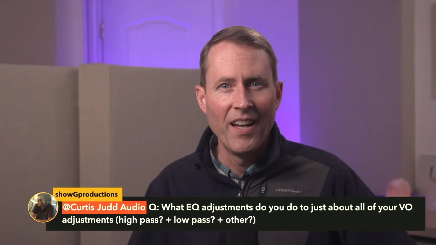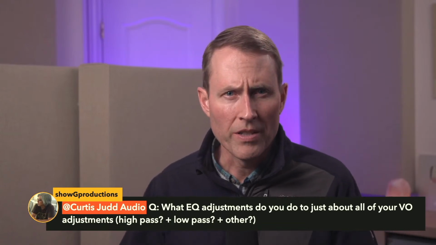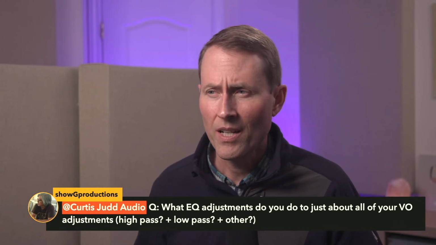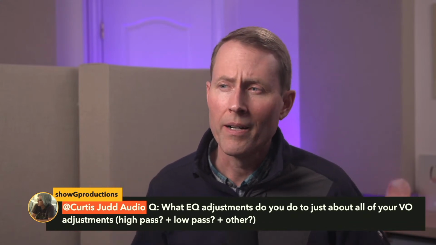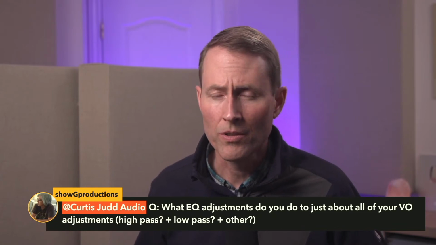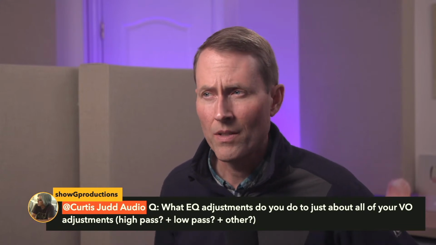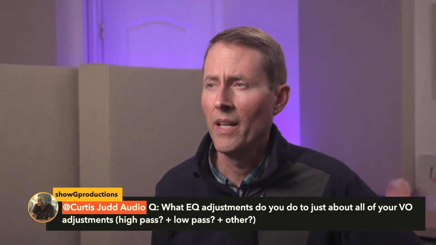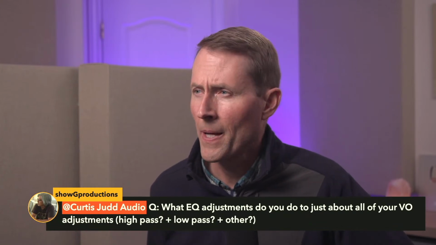Okay. Another question: what EQ adjustments do you do to just about all of your VO, high pass, low pass, other? So almost always a high pass filter. Again, we're talking spoken word audio. I ran through some of those earlier, but for men, usually starting about 60 hertz-ish, maybe up to 70 some hertz. Unless there's a low frequency problem, then I might push a little bit farther up the spectrum. For women's voices, I'll often push up a little bit higher, more like in the 120 range.